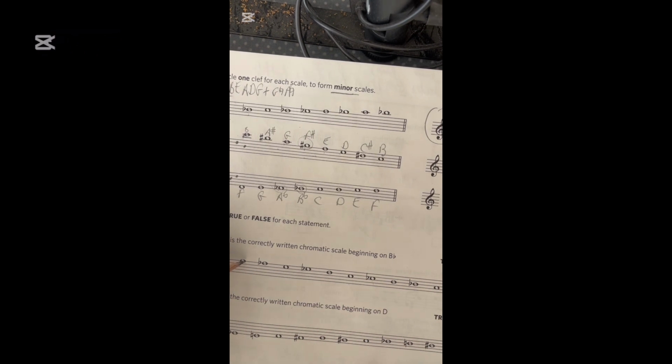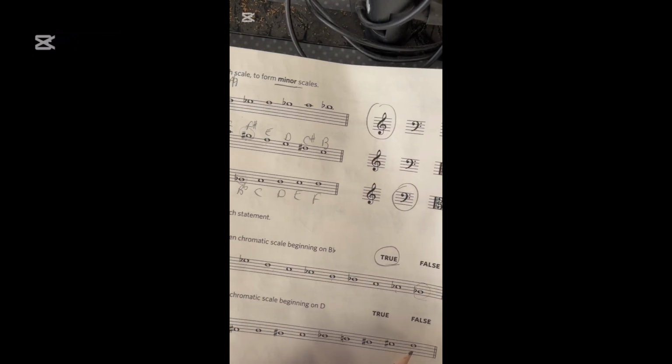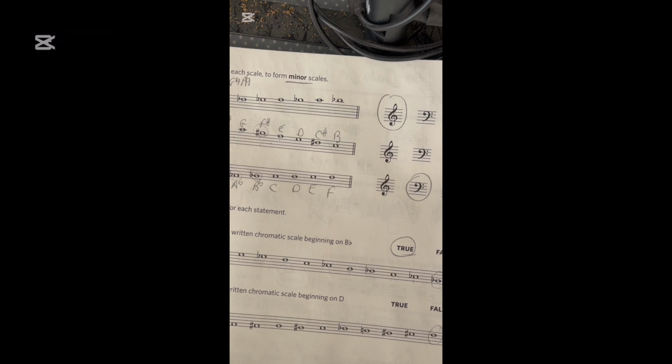So B flat to A to A flat to G, G to G flat to F, F to E is a semitone, so we don't need anything there. F to E to E flat to D, D to D flat, same as C sharp, C, D flat to C, C to C flat is B, okay, so it is a semitone lower, and then B to B flat, so it is true. So our first note should be D, and our last note should be a D. It's correct. Shouldn't have more than 2 of any note.